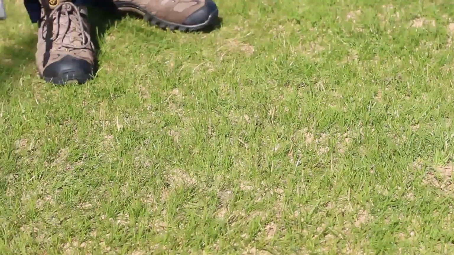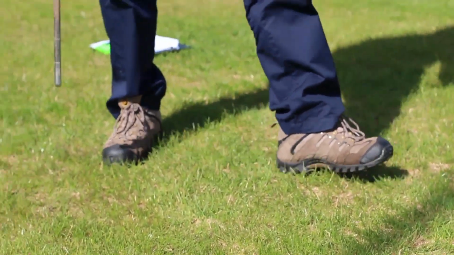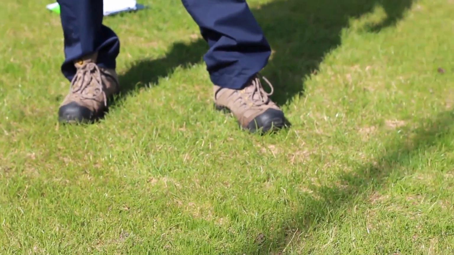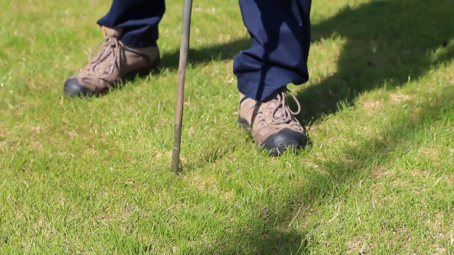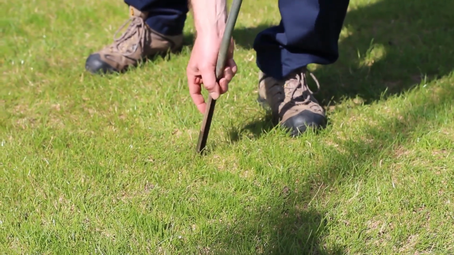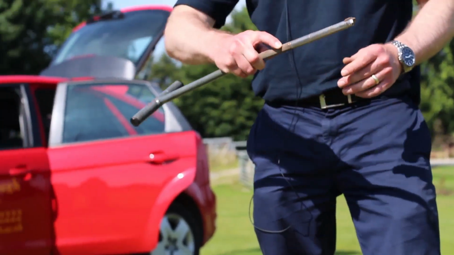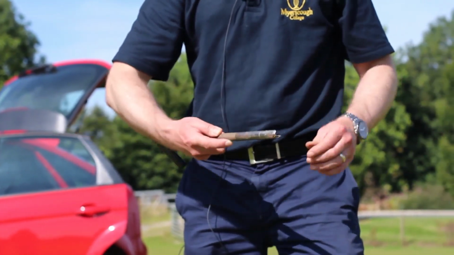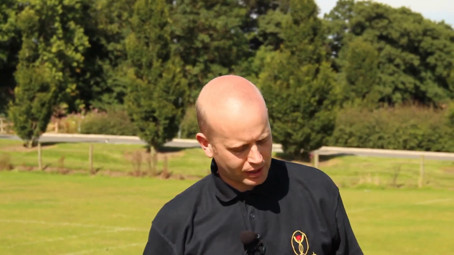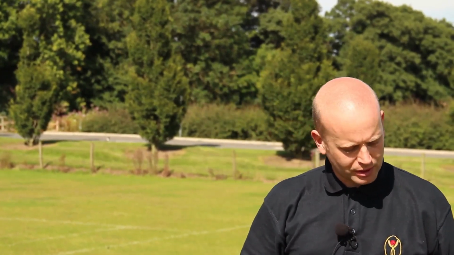We can see here on this rugby pitch that there's been some vertidraining taking place, and the tines have been going in here to 200mm depth. So this is quite deep, and it's been part of a renovation programme with overseeding, fertilising and top dressing, and this is just summer routine renovation work for this rugby pitch like we've got here at Myerscough.